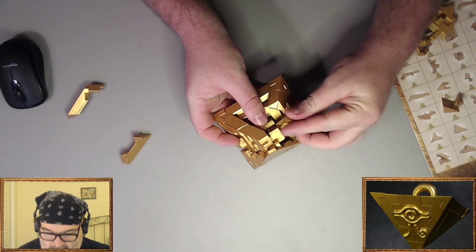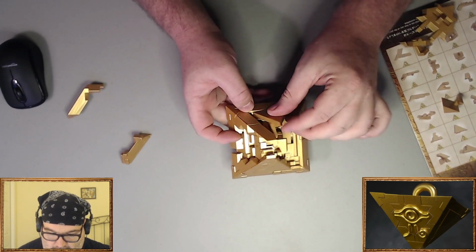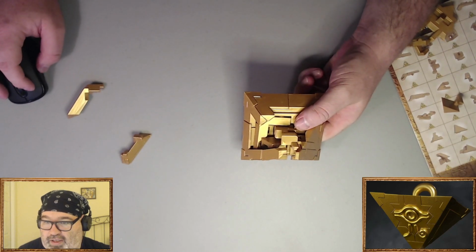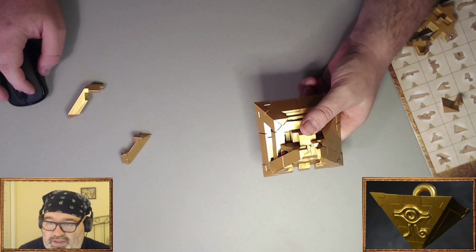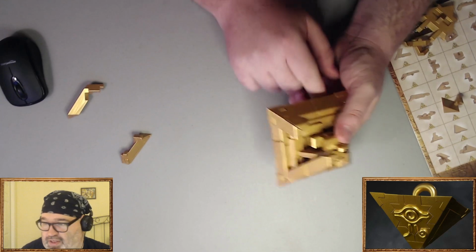Where does part 9 have to go? Ooh, maybe I'm doing this wrong. Let me slap back here. Okay, so it looks like that. Take piece 9. Piece 9 slides in there. Okay, does go there.